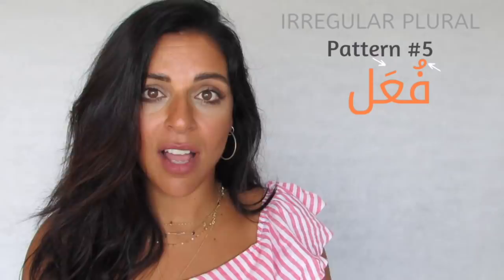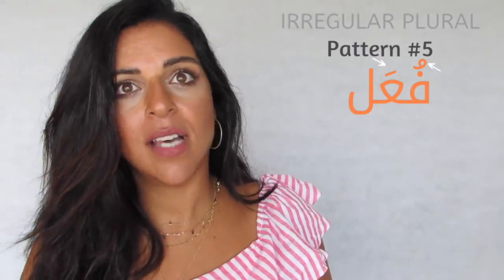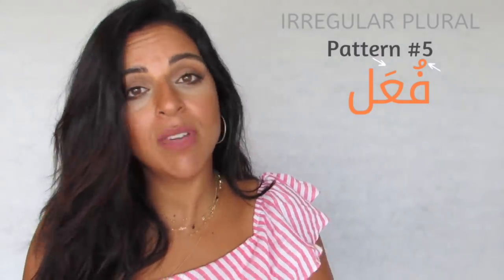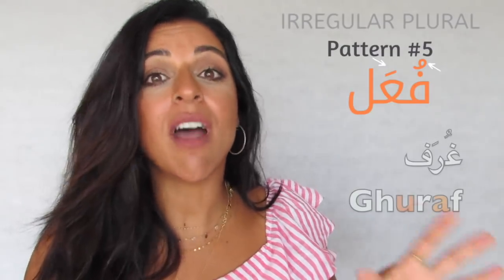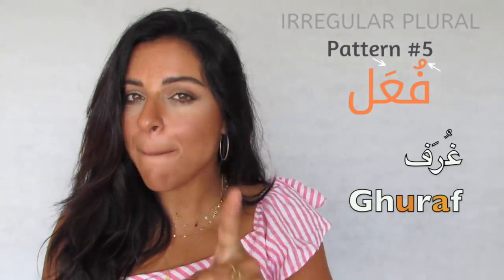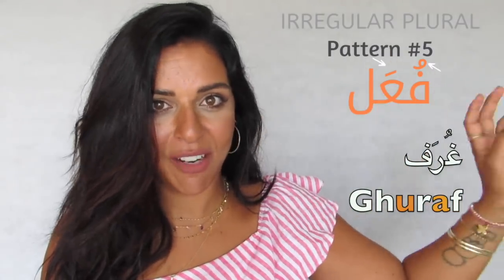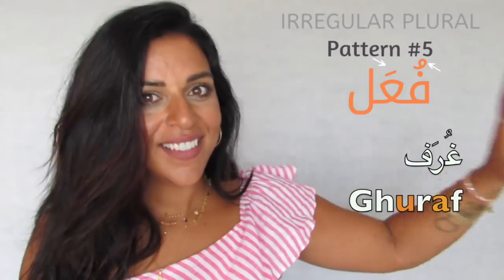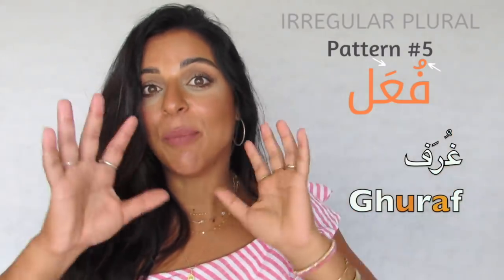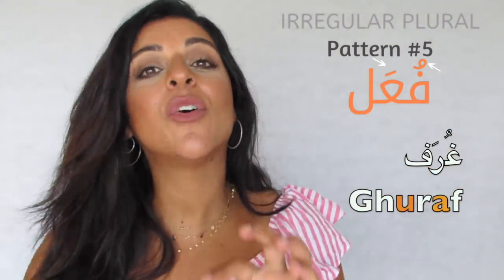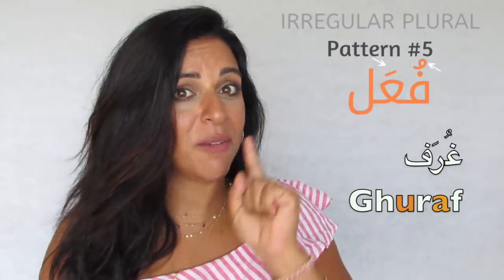The 5th pattern sounds or looks a lot like the 4th pattern, but the vowels change. Instead of oo, it's ua. So the pattern rule is fu'al. One example is the word ghurfa, which means room. The plural of the word room is ghuraf. By the way, this is feminine plural, but it doesn't apply to the normal regular feminine plural. So ignore that for now. The plural of the word rooms is ghuraf and it falls under this irregular pattern.